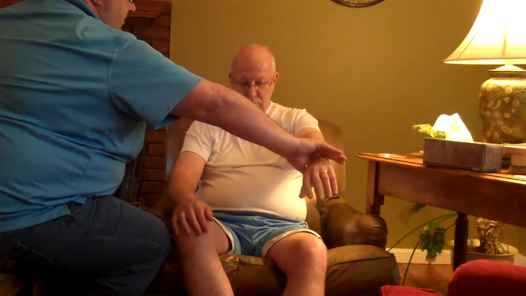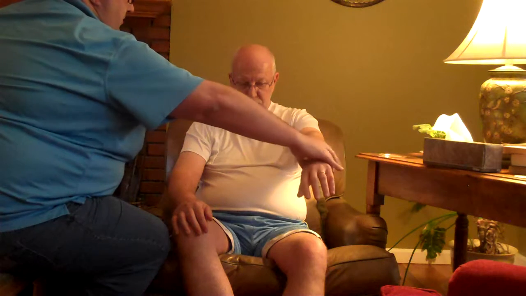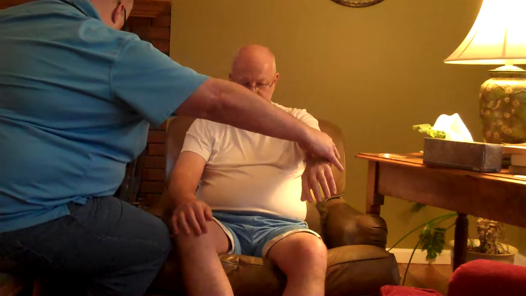We're going to palpate his radial, ulnar, and brachial pulses bilaterally. Ulnar, radial, brachial, all normal. Brachial, radial, ulnar.